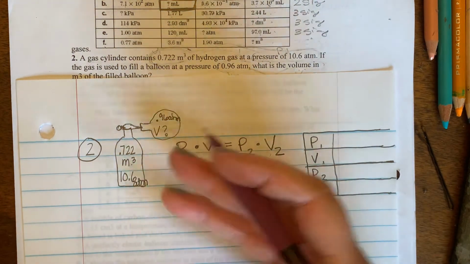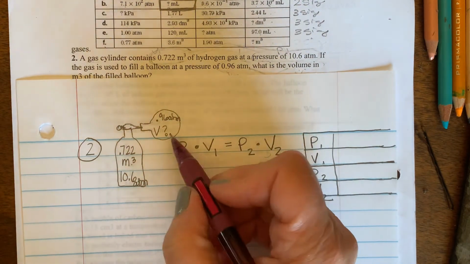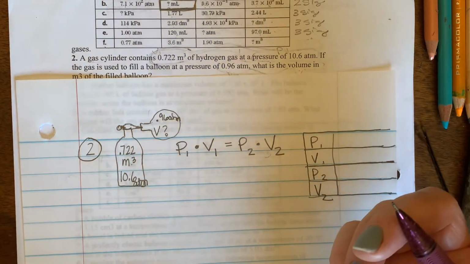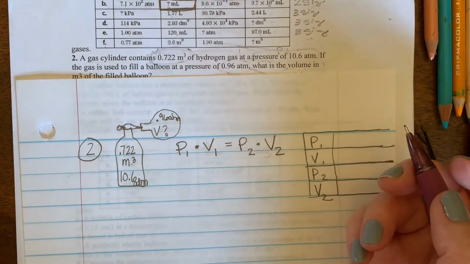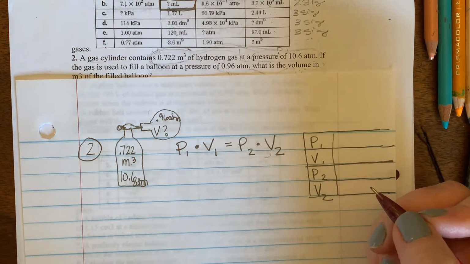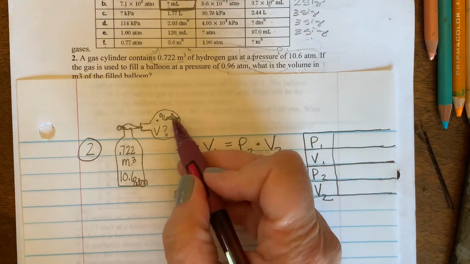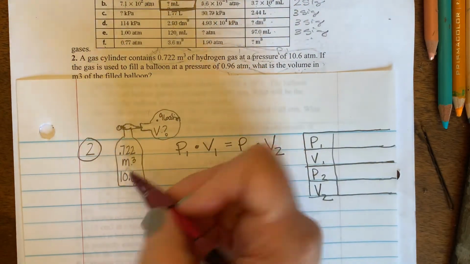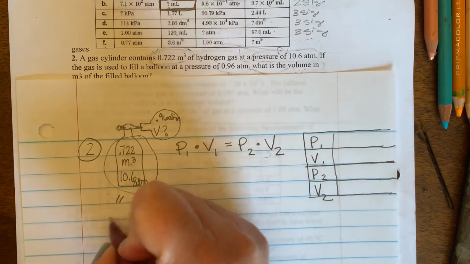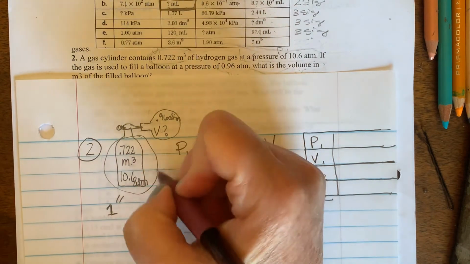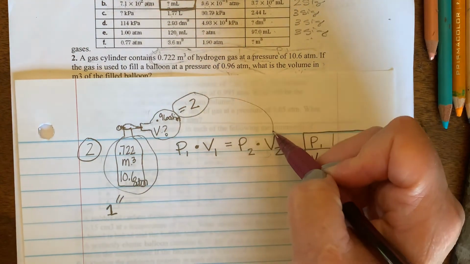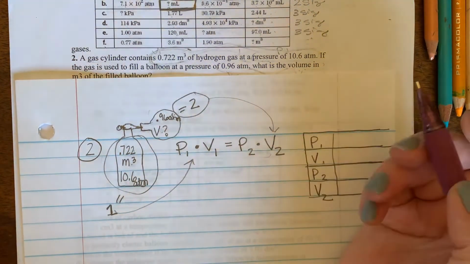And oftentimes the question comes up, which one of these is 1 and which one is 2? Well, as it turns out, it doesn't matter which one you decide is 1 and which one you decide is 2. You just have to pick the two that are together. So I'm going to choose these ones because they came up first in the problem when I was reading as conditions 1. So I'm going to say that's number 1. And then inside the balloon, I'm going to say is 2. And what do I mean by that? I mean that that's 2 and that's 1.